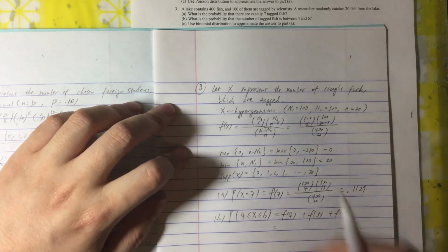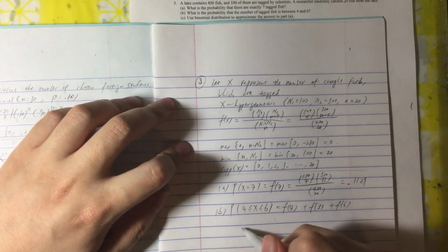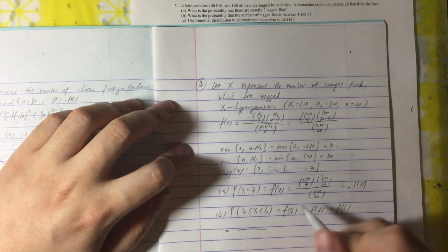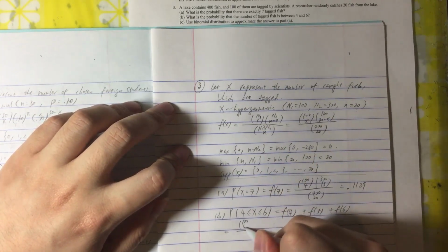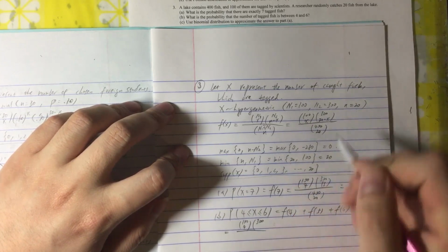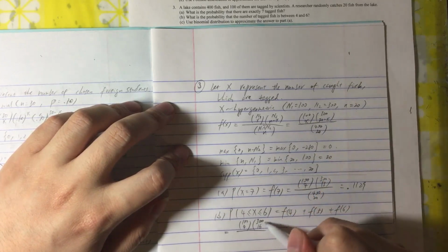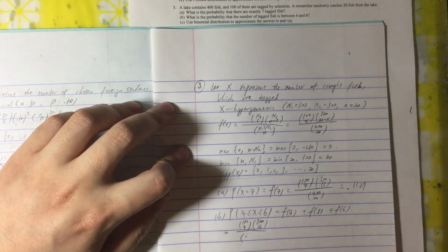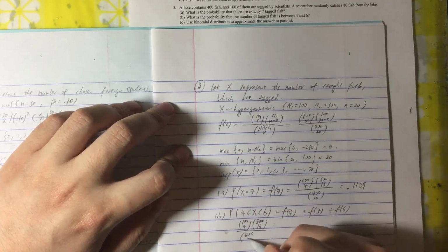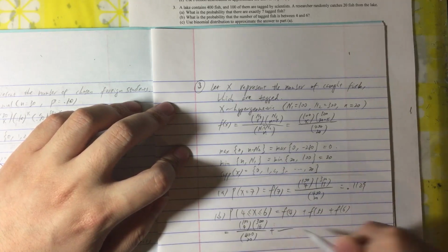For f of 4, we plug in 4 for x. 100 choose 4, 300 choose 20 minus 4, which is 16, over 400 choose 20. Plus f of 5.